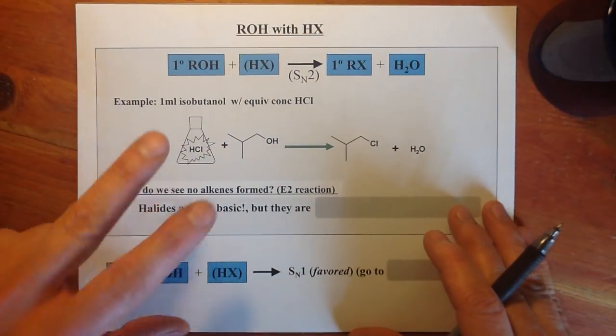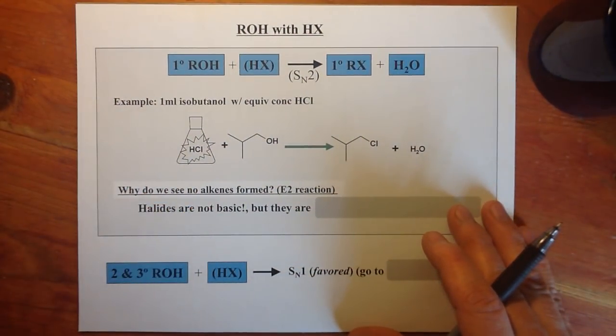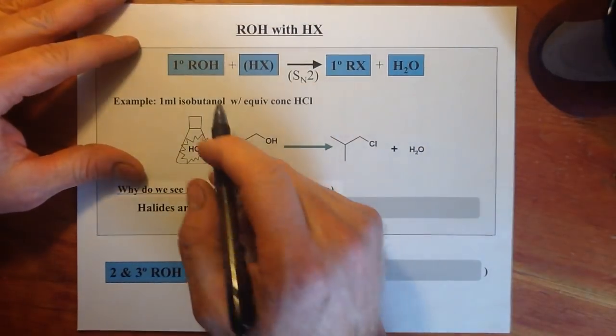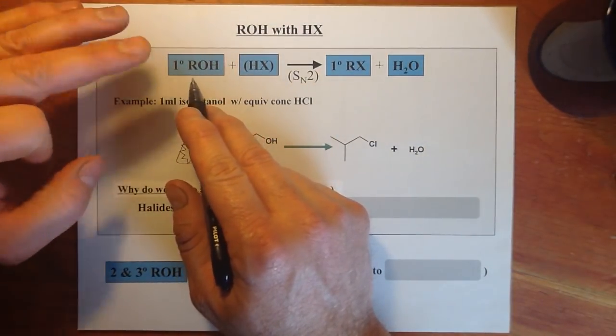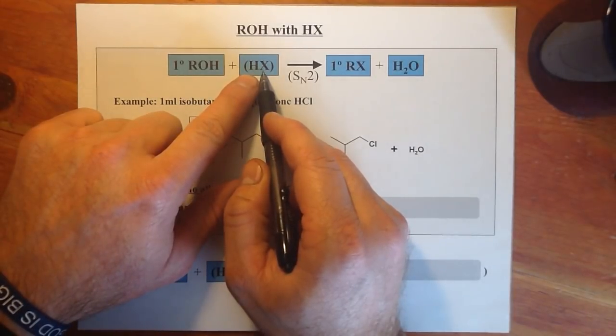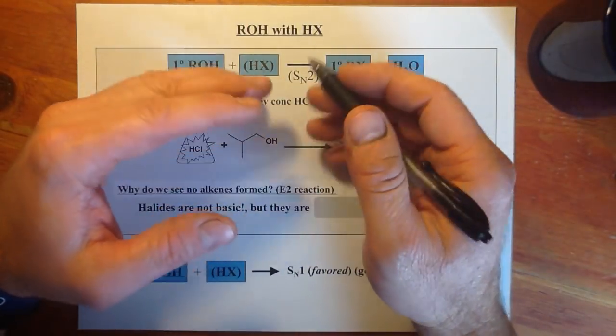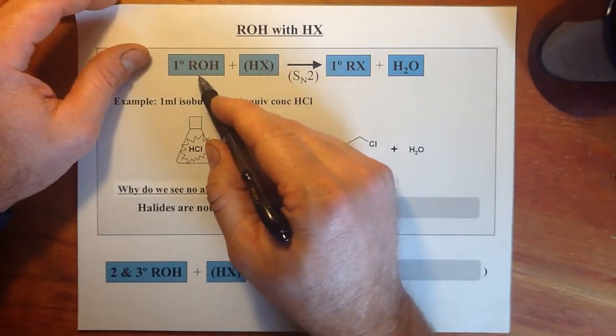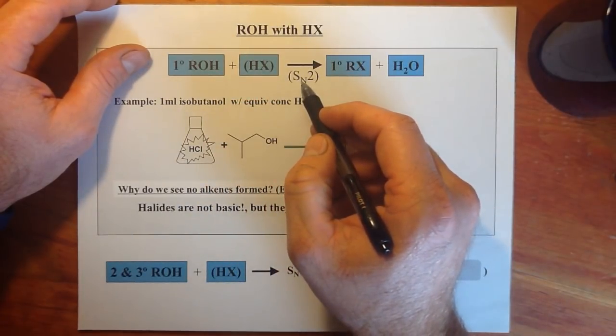All right, now let's finish with a discussion of halogen-containing acids and those Lewis-type acids. Just 2 more slides, and we're done. There's 3 more, let's go quickly here. We can take a primary ROH with a halogen-containing acid. Now we're thinking substitution, not elimination. Since it's primary, we're thinking SN2.